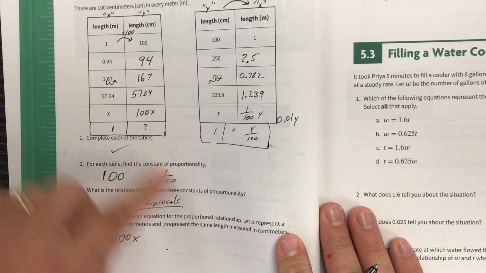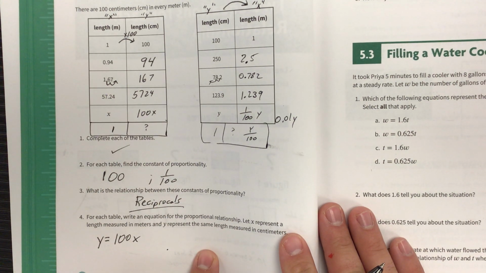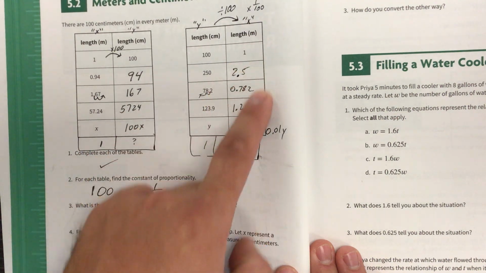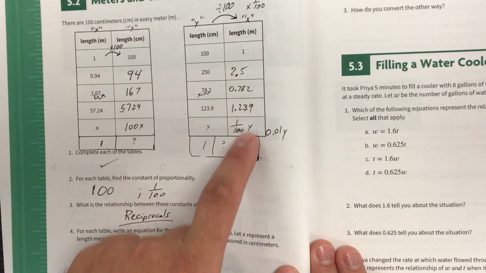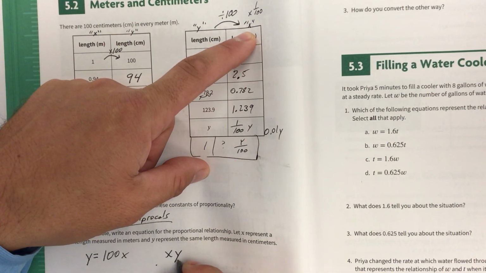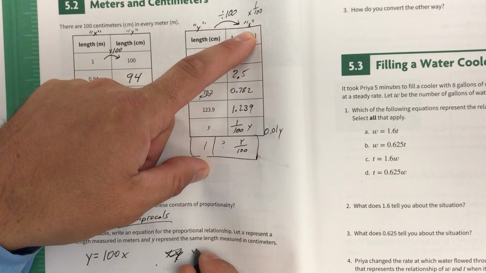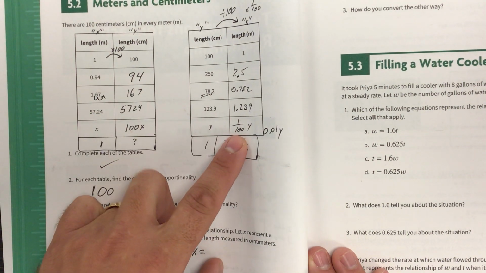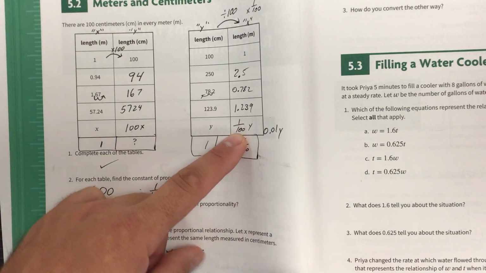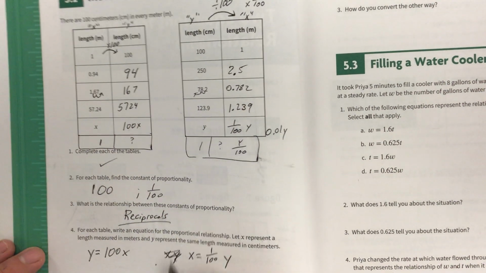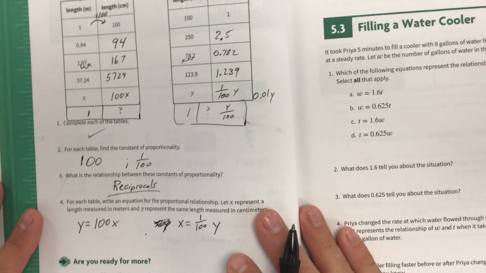Okay, how's that going to change for this one? Well, what letter represents the second column now? What letter represents length in meters? X. Equals. And what do I have for my equation? 1 over 100 y.